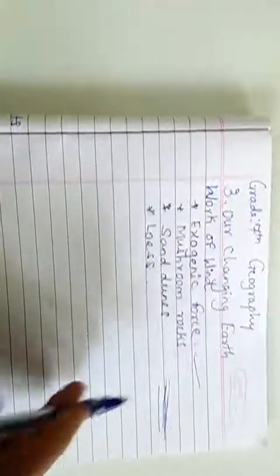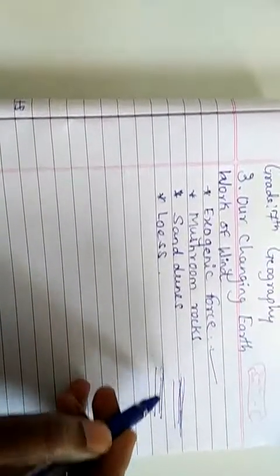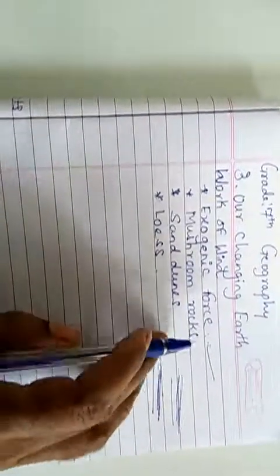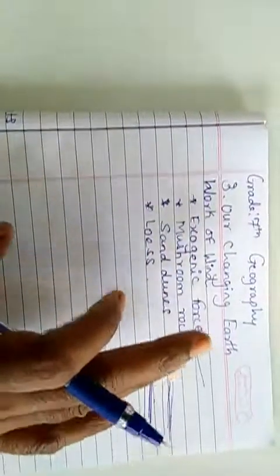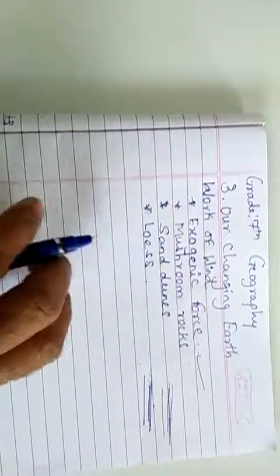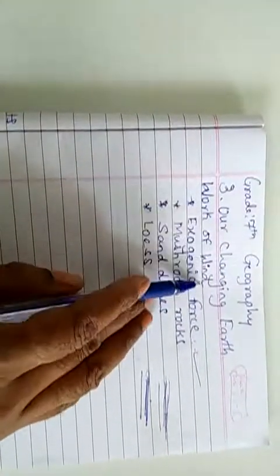So another topic in this chapter is the work of wind. The work of wind is an exogenic force. You know that the exogenic force acts on the surface of the earth, the lithosphere. Activities are done by different agents like wind and water. So today we are going to discuss the work of wind.